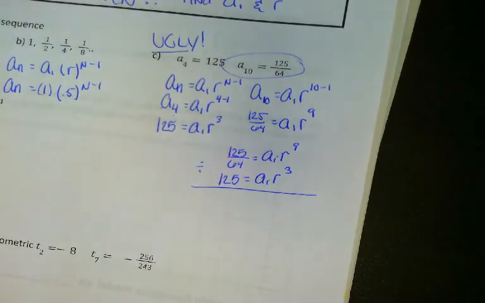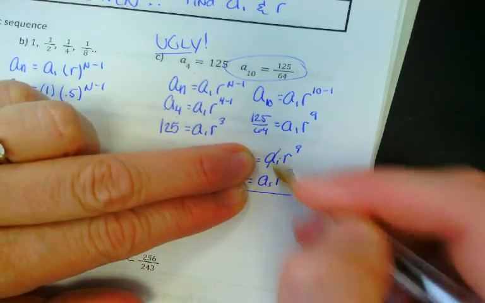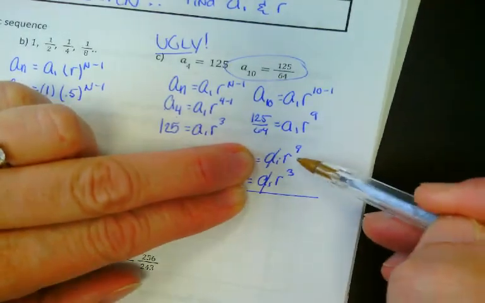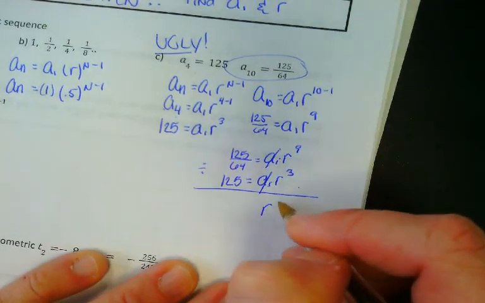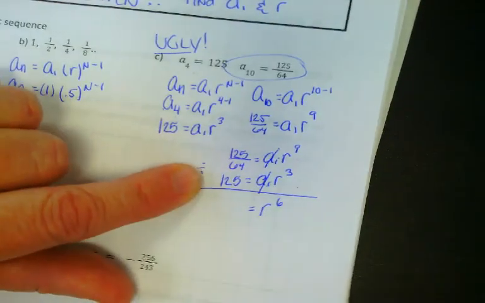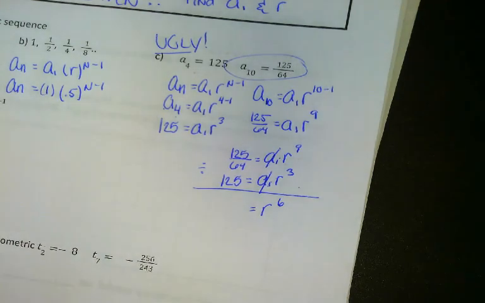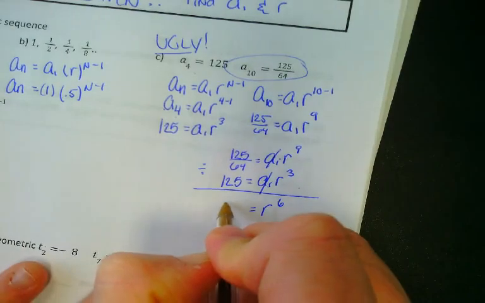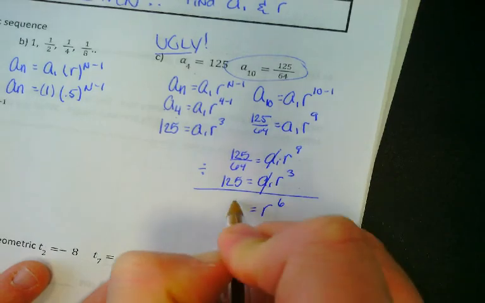Let's tackle the nice side. What is a sub 1 divided by a sub 1? Cancels out. What do I do with exponents when I divide? So I'm just going to get r to the 6th. Okay. Can you plug this in your calculator? Absolutely. Type that in. 125 over 64 divided by 125. You just get? What'd you say? 1 over 64? Okay.